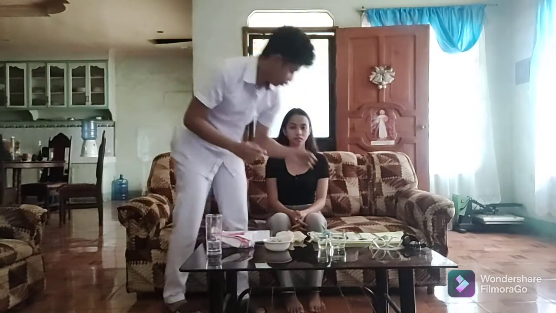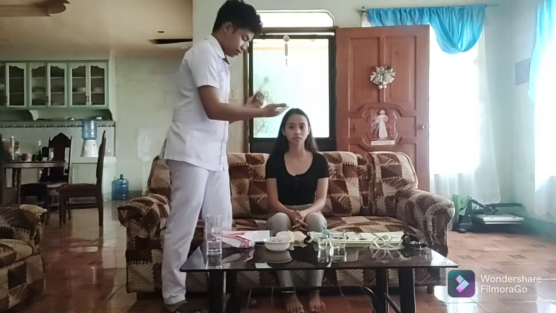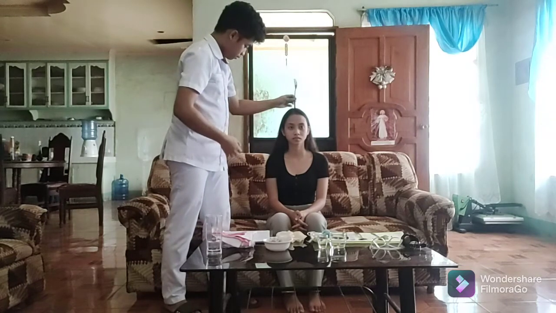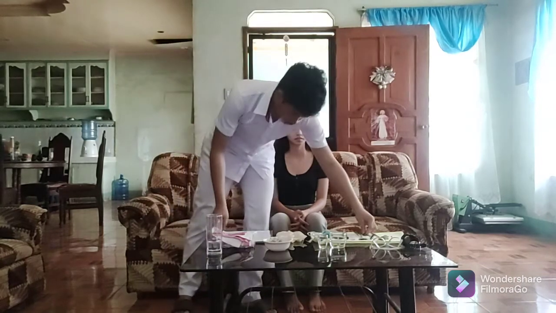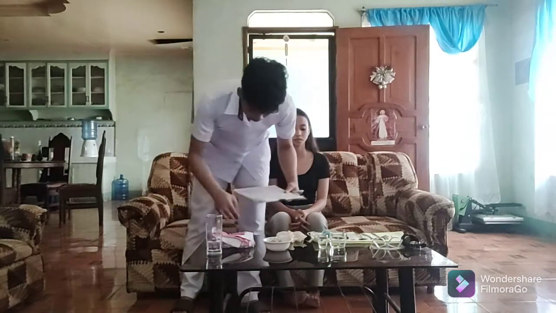Then I'm going to use this tuning fork, ma'am. So there's no vibration inside. Okay, ma'am. Thank you, ma'am. So normally, the patient can hear the vibration equally on both ears in the Weber's test.